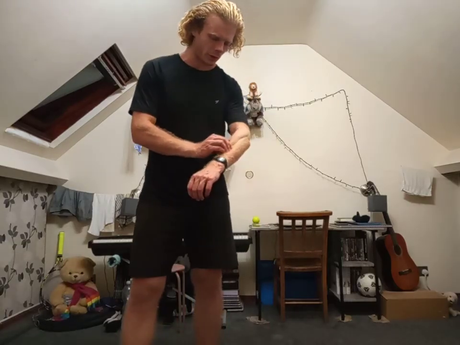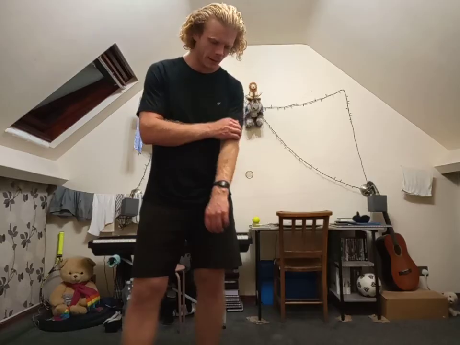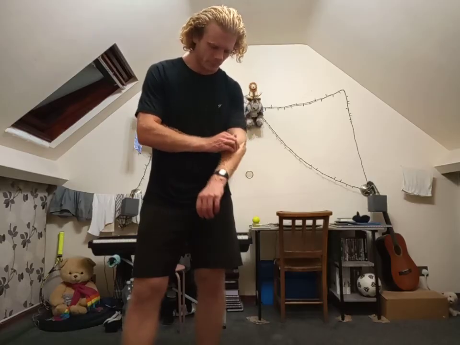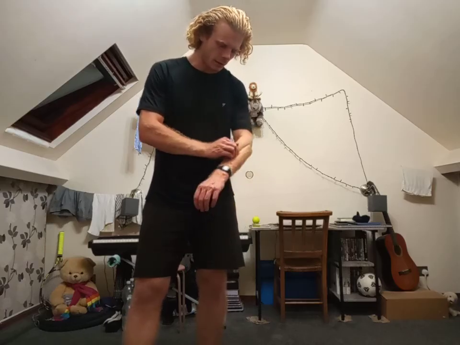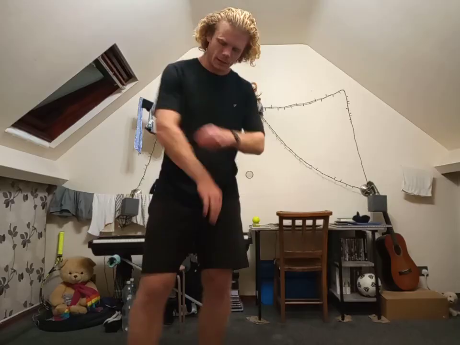We're ending here. Now the relaxation exercise. Go with moderate pressure over the middle part of the lower arm. And one last time. Now the same on the other side.